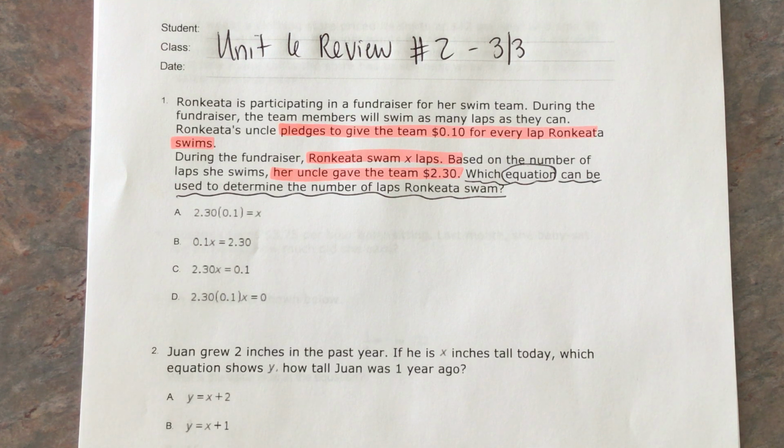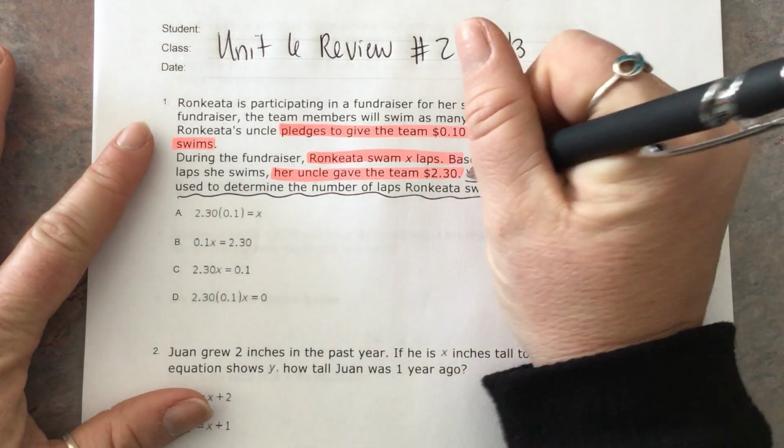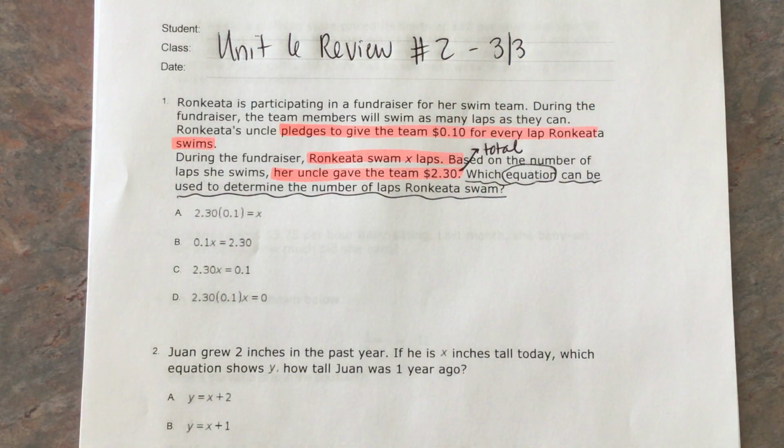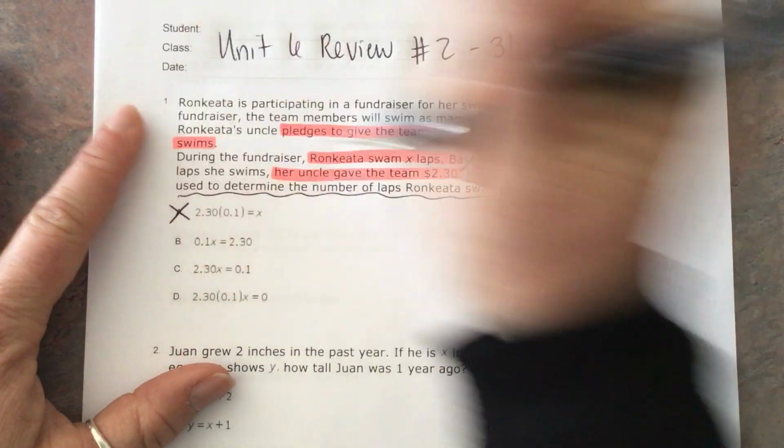Okay, so we don't want to multiply those two numbers together, right? Because we know that $2.30 is what? What is $2.30 representing? It's representing the total. So I'm just going to draw a line, and this is our total. So that's how much her uncle is giving to them. So we're not going to multiply that by the 10 cents because we already have the total. All right, so A is out.